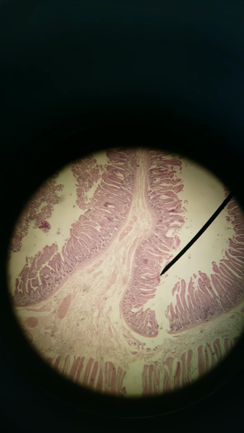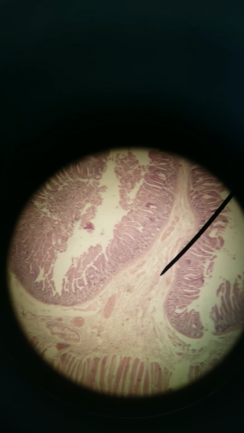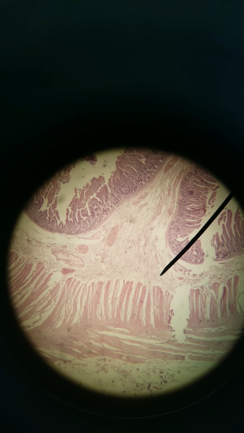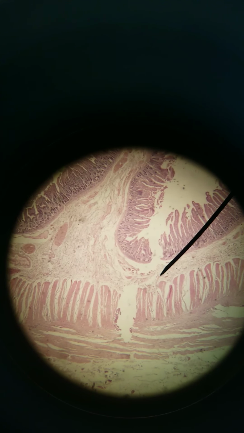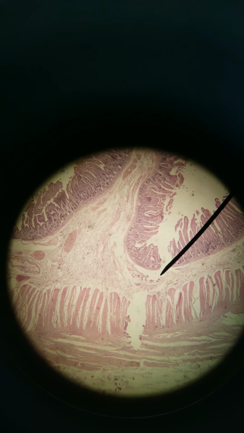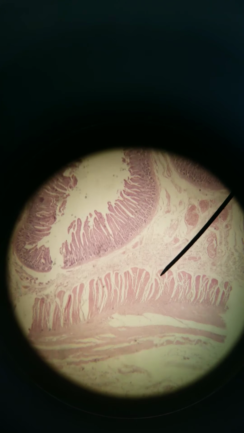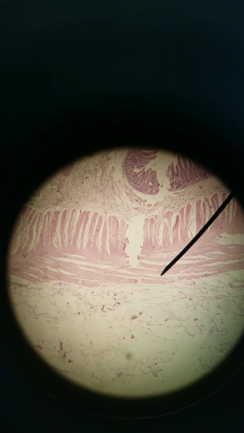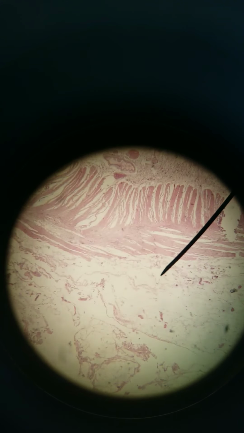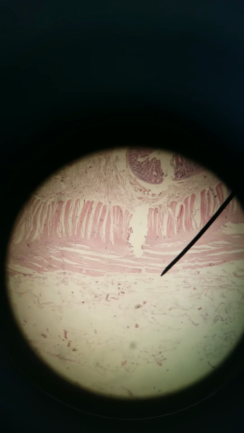You can see the epithelium and the lamina propria. Lamina propria is down here, and the submucosa is right here, submucosa. And then this is muscularis externa. The jejunum is surrounded by the peritoneal membrane, so it is surrounded by serosa, peritoneal membrane.